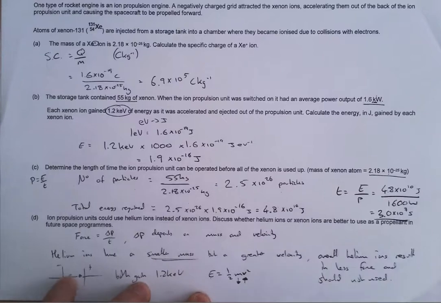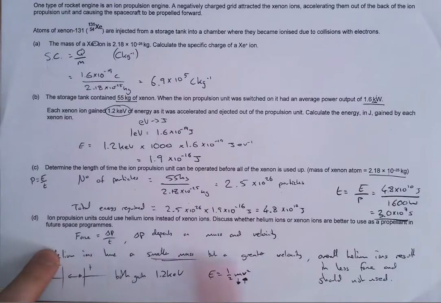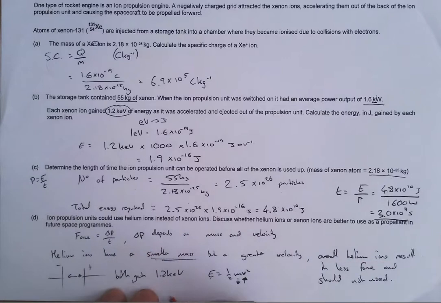So in actual fact, the mark scheme doesn't actually require this little bit down here, it just requires you to say this. But I think this on its own is not helpful, because you might say, well hang on, momentum is mass times velocity, so if I make this smaller and this goes up, well overall the momentum should stay the same. But if we look at it in terms of energy, we can see that the mass has a far greater effect than the velocity.